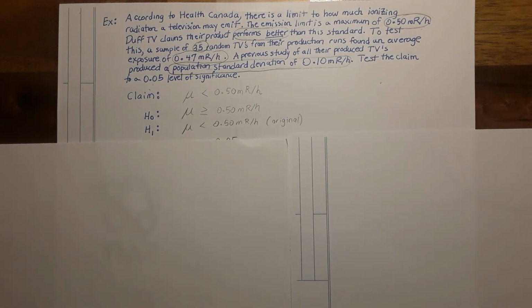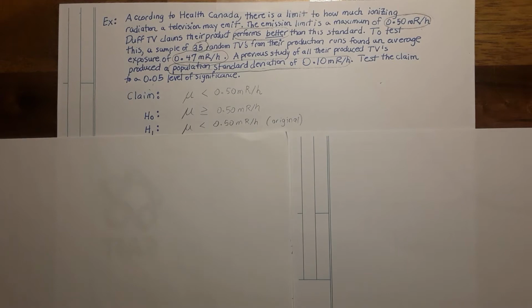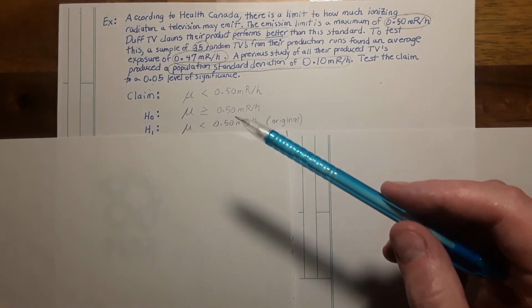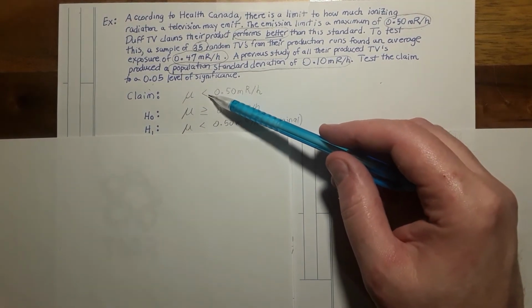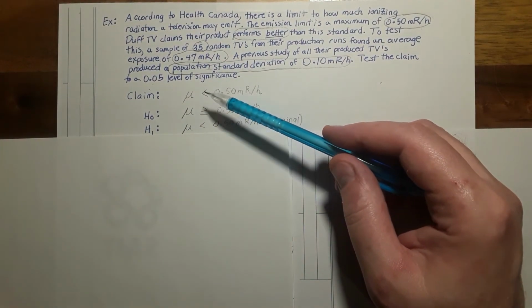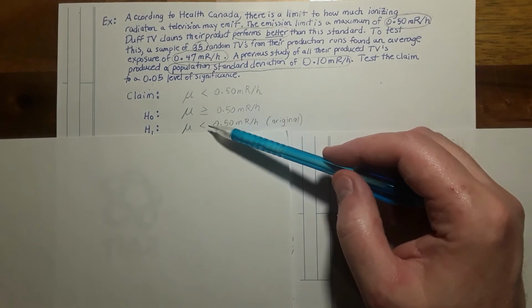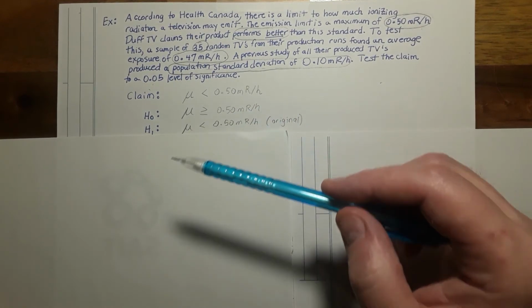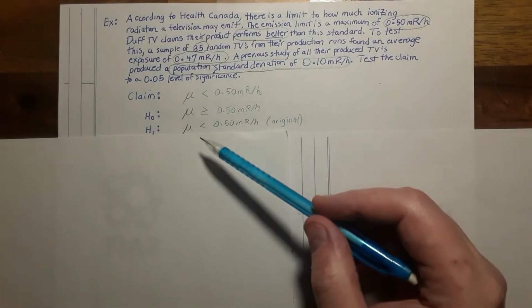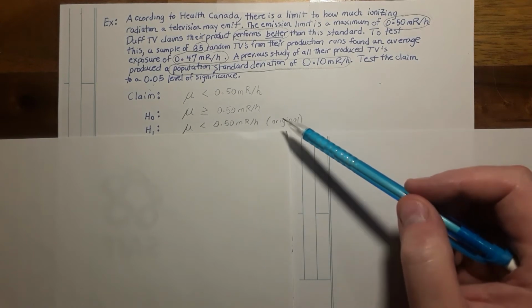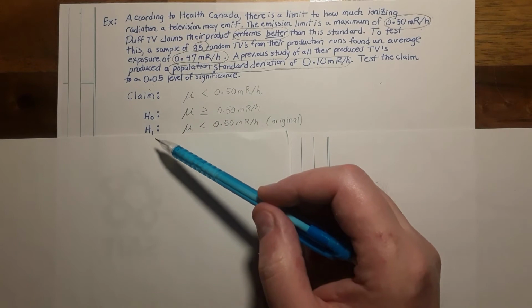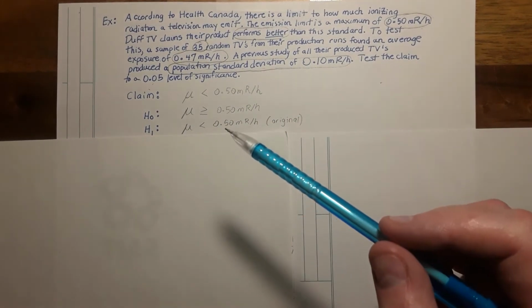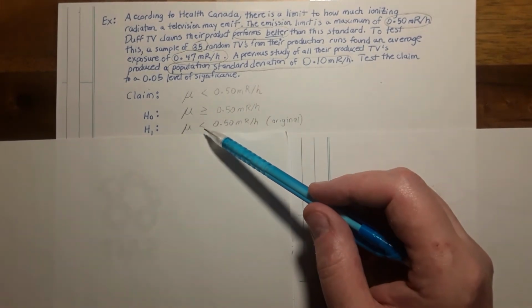So, because this claim is mu is less than 0.5 milliröntgens per hour, you'll notice that that claim does not contain an equal sign. Because it does not contain an equal sign, it must be the alternative hypothesis. So mu less than 0.5 milliröntgens per hour, that's the original claim. We are forced to make that the alternative hypothesis, H1, because it doesn't contain an equality sign.